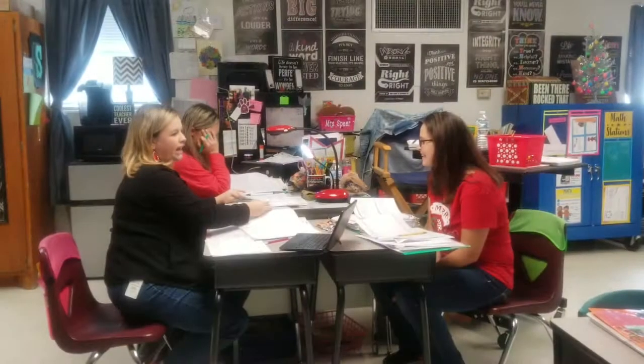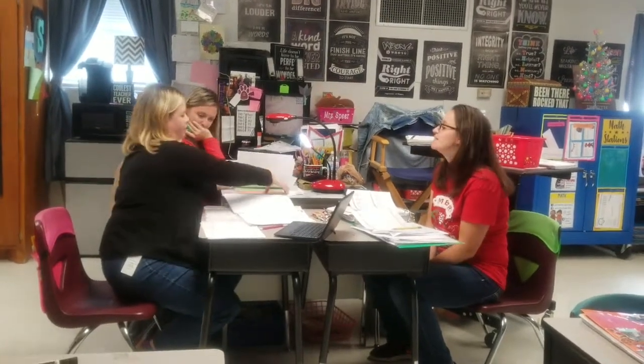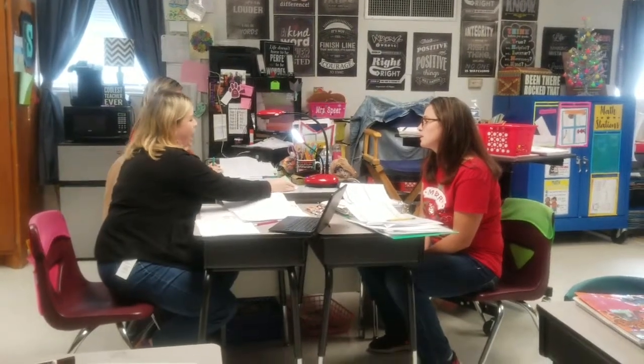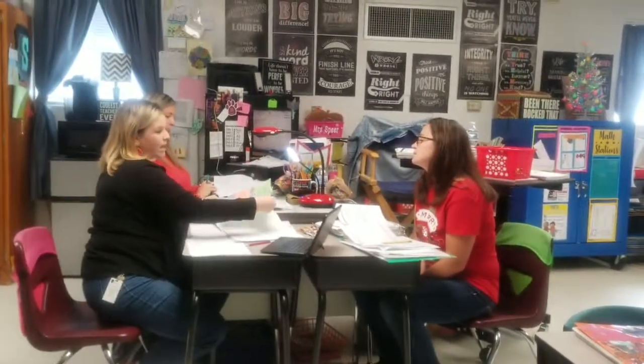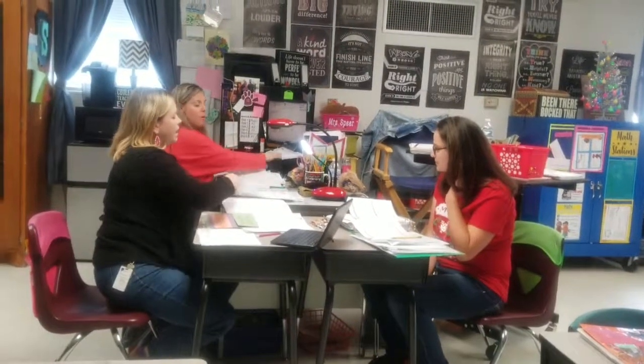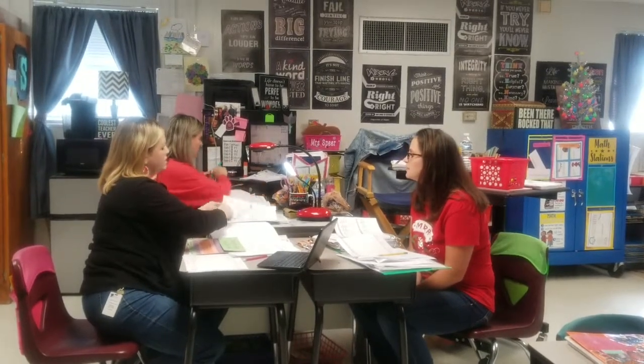Here's something I created that breaks it down and you can make a foldable. This is old school, but I used to write it all out and glue them in so that they have the steps next to them when they do revision.